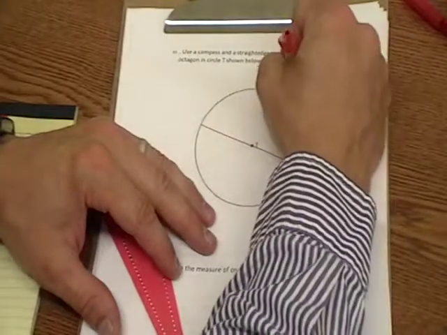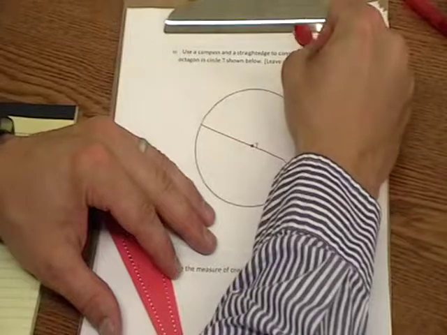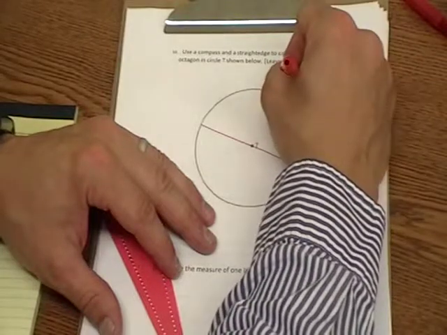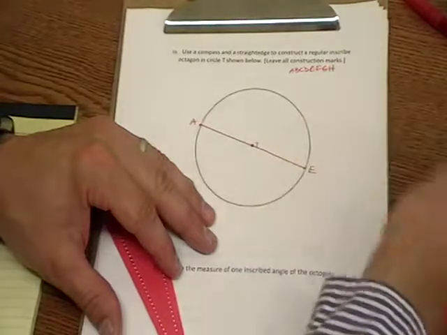Okay, so I need 8. We'll go A, B, C, D, E, F, G, H. That's going to be 8. This will be A and E.